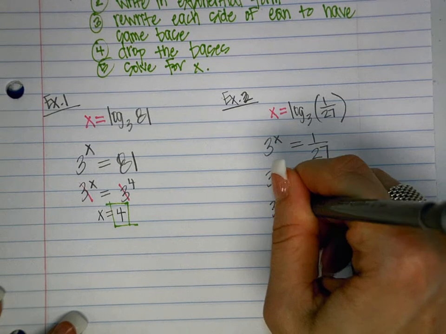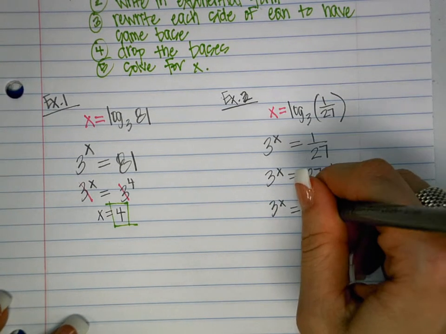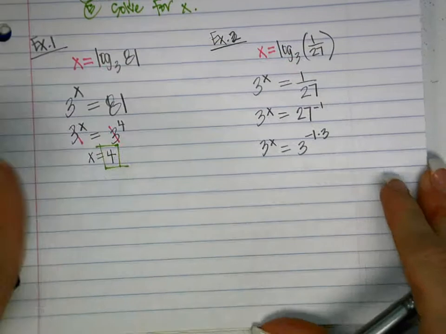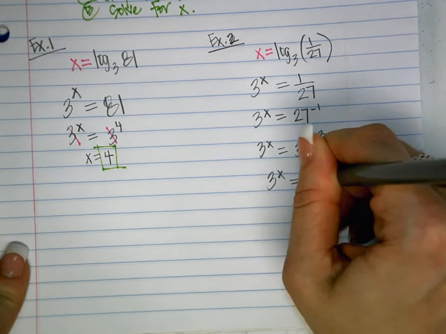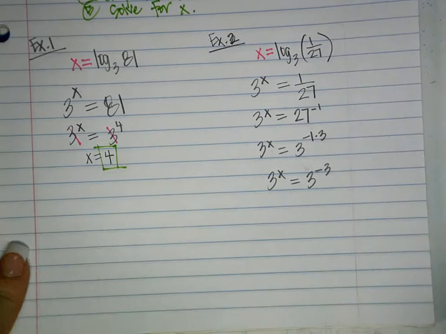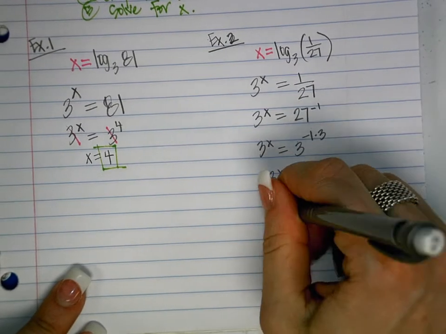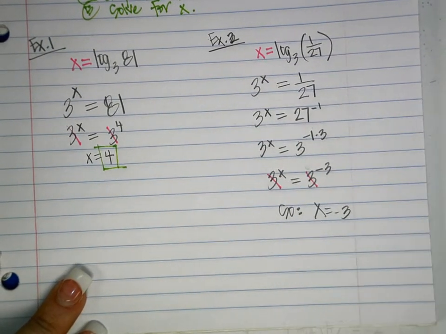Yes, 3 to the x equals, 3 to what power equals 27? 3 to the third, so negative 1 times 3. If you multiply those together, we get 3 to the x equals 3 to the negative 3. Drop your bases. Therefore, x is negative 3.